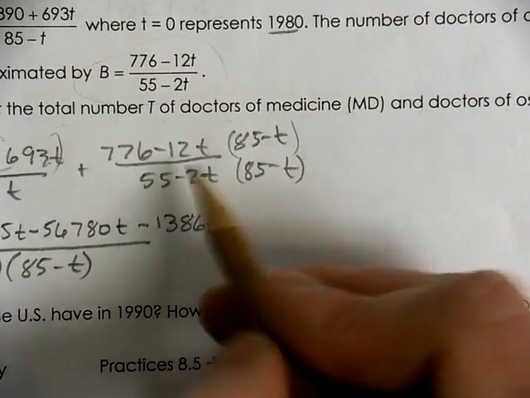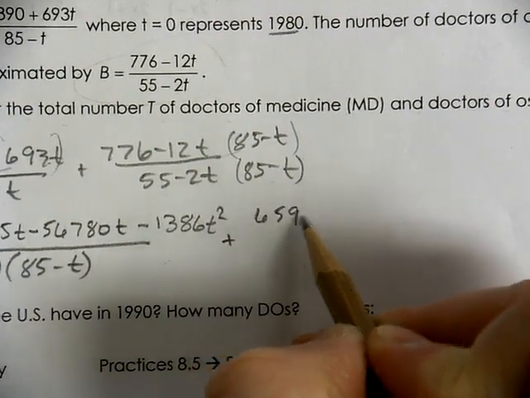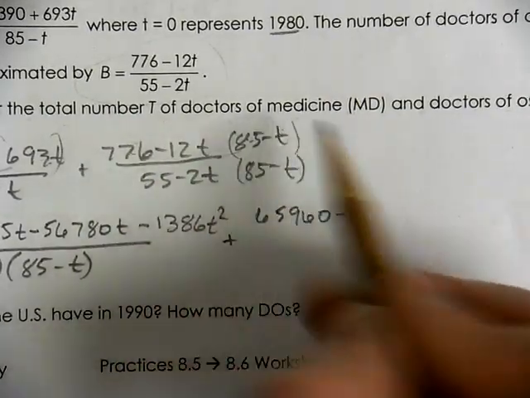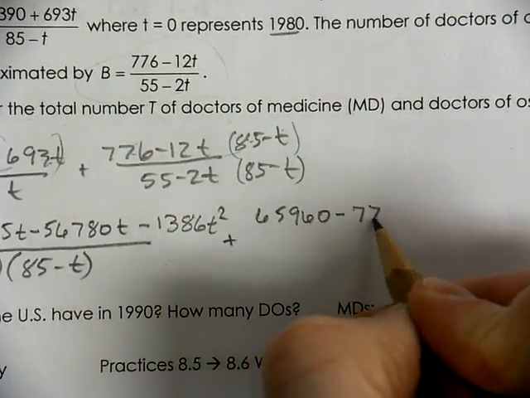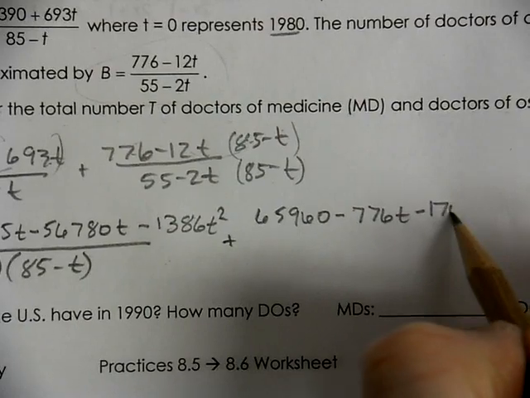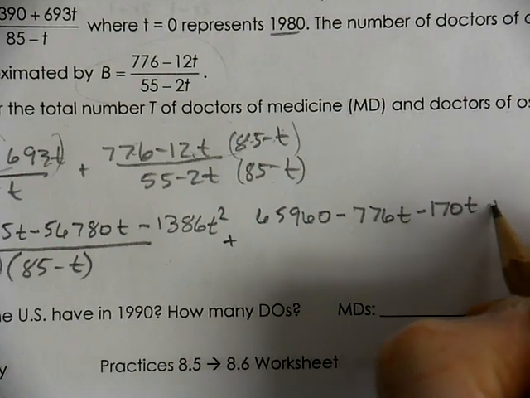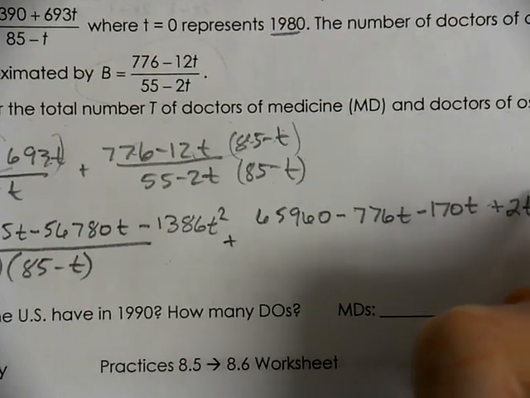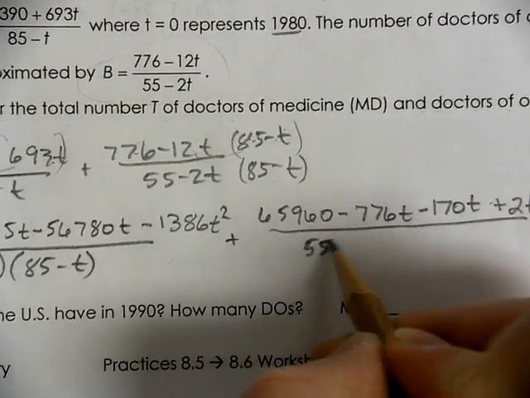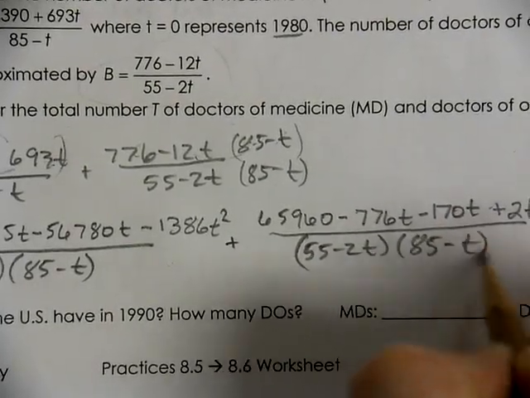And we're going to add that to this side. So when we multiply these, we're going to get 65960 minus, that's those two multiplying. Now we're going to do the outsides. 776t. Now we're going to do the insides. Negative 170t. Now we're going to do the last, which is a positive 2t squared. That still gives us a common denominator of 55 minus 2t over 85 minus t.